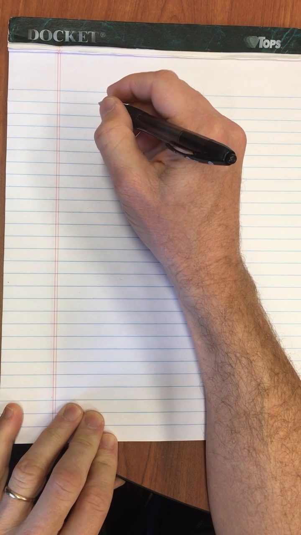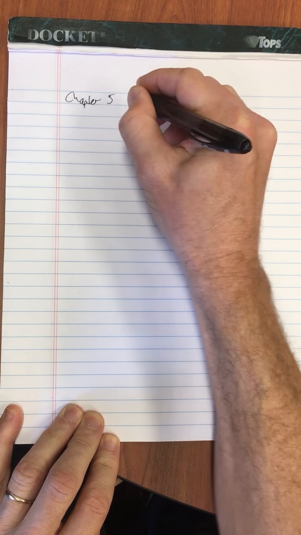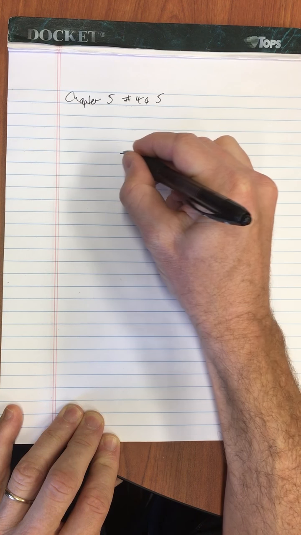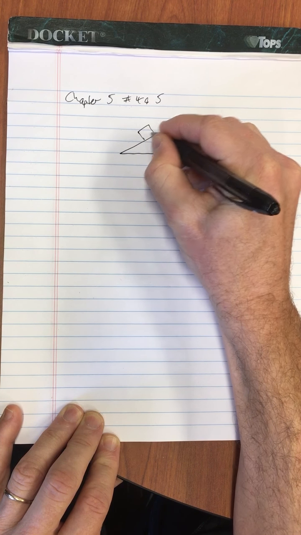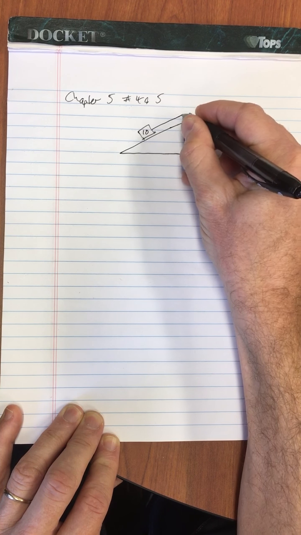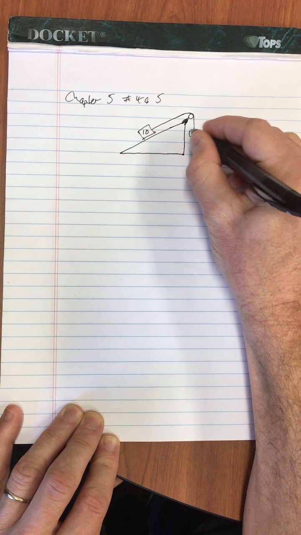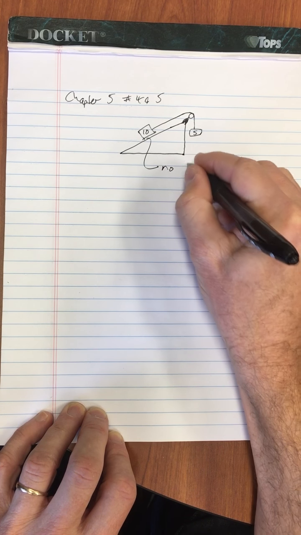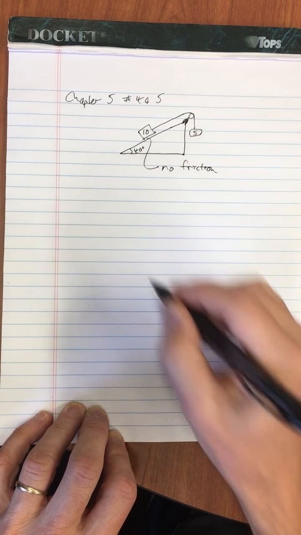Here's the solution to questions 4 and 5 on the Chapter 5 quiz on web courses. And this deals with a block on a frictionless ramp that has a mass of 10 kilograms attached to a rope that goes over a pulley that is attached to a block that has a mass of 5 kilograms. So here we know there's no friction. And this angle is 40 degrees.